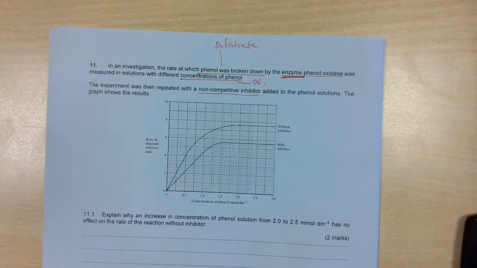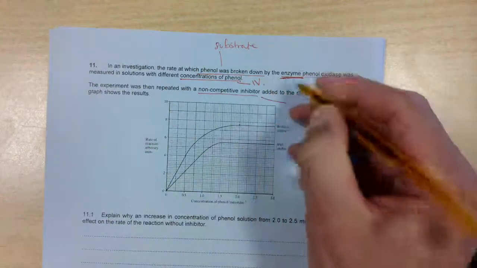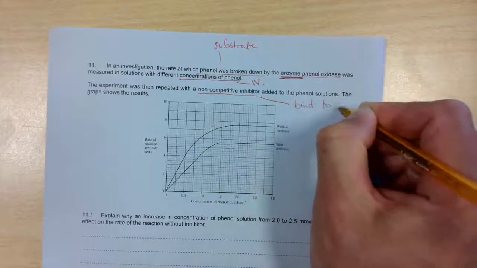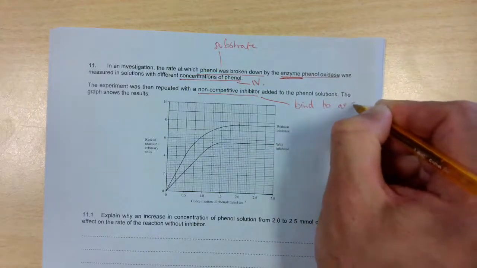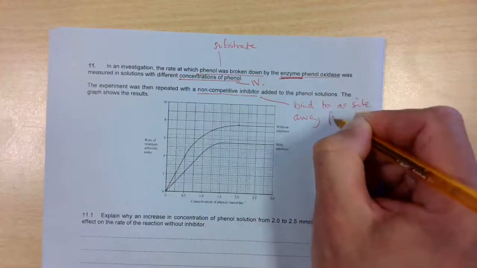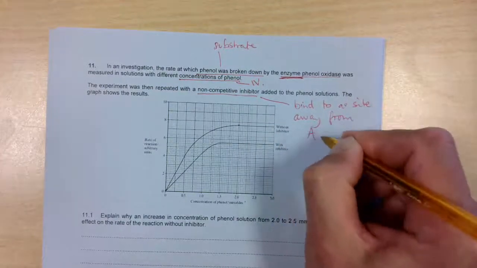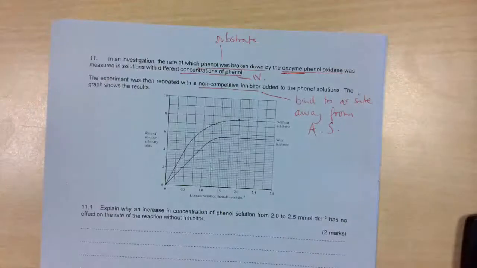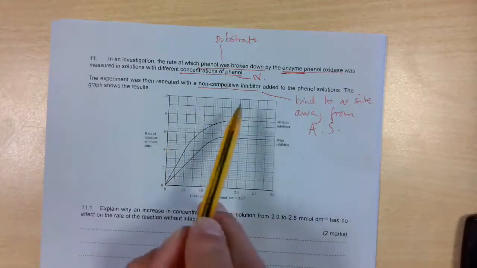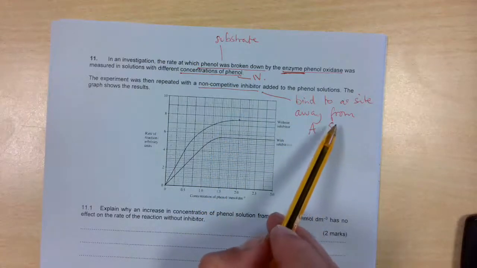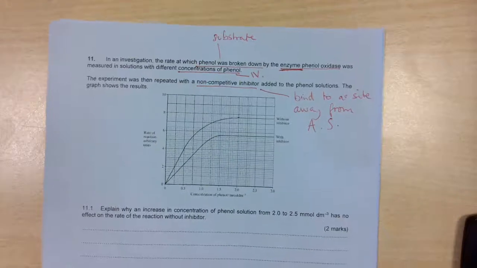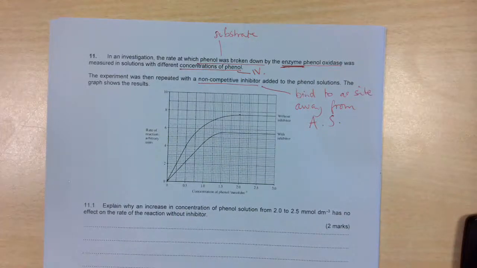So you need to remember non-competitive inhibitors, they bind to a site away from the active site. Just abbreviate that. Okay, so when you're reading these types of questions, it's important to annotate them, or at least think about the different components of the information that you've been given.